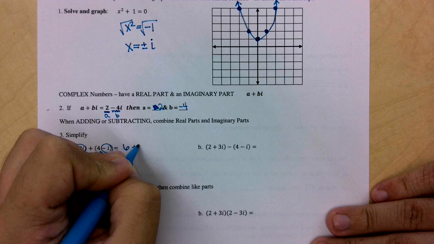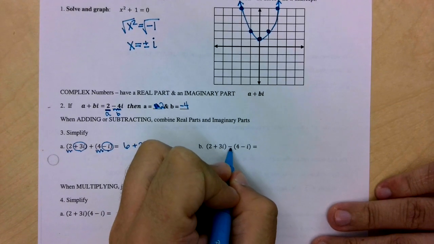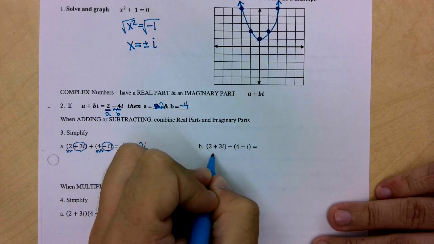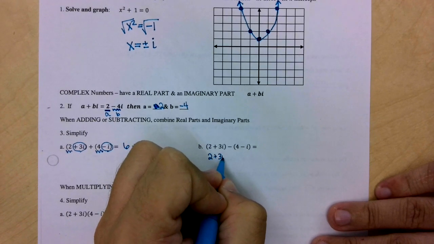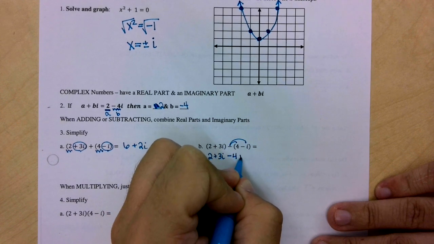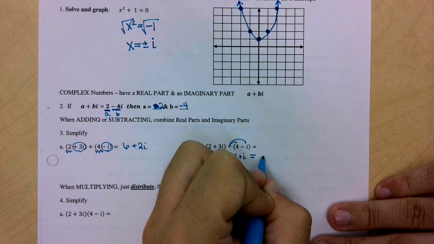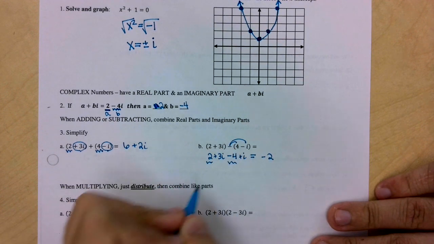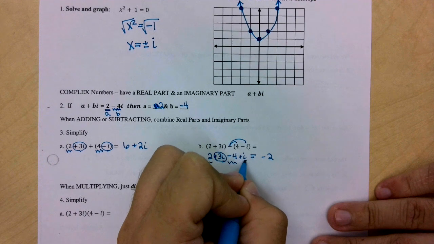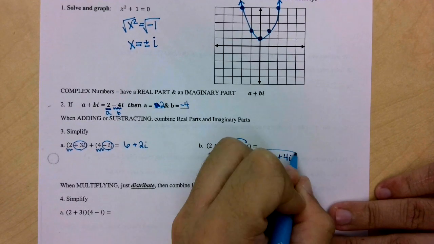Same thing here with a subtraction. We just got to be a little careful of making sure that we incorporate this negative sign. So something I will recommend is to write it like an addition problem where you're distributing that negative out. And then you'll be able to see that we've got 2 and -4 combining to be -2, and then a 3i and an i coming together to be a positive 4i.